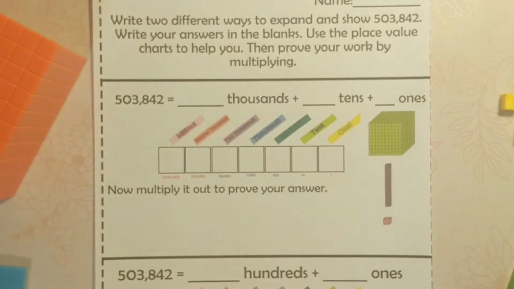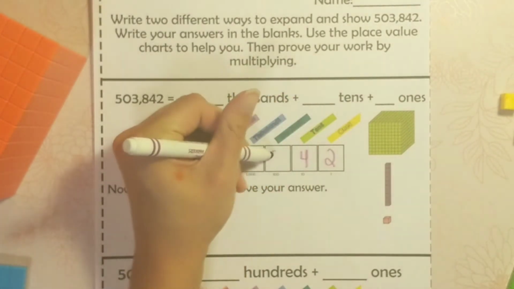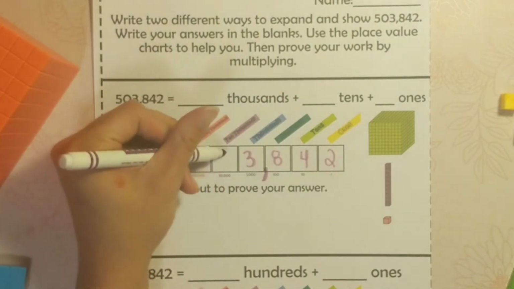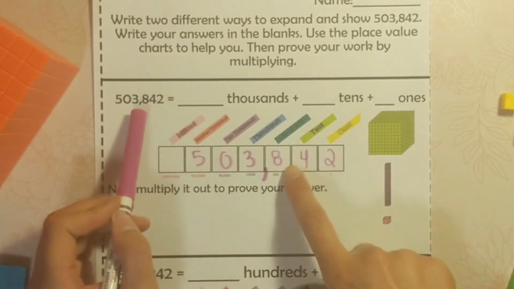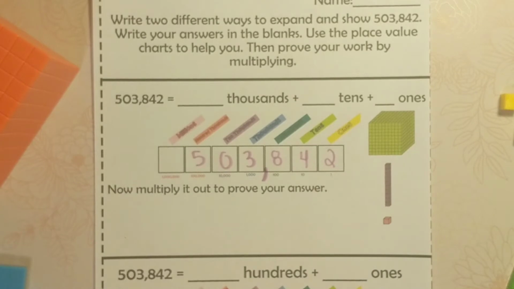503,842. First of all, we're going to put this into the place value chart. So 2, 4, 8, comma, 3, 0, 5. Always start on the right when you put it into the place value chart. How many thousands do we have here? I can hear it in the number when I say it out loud.